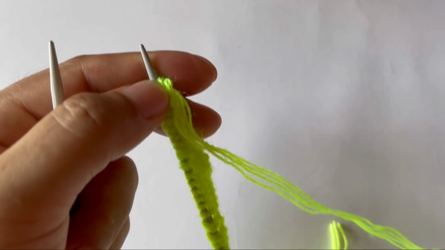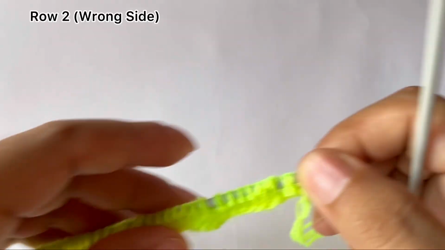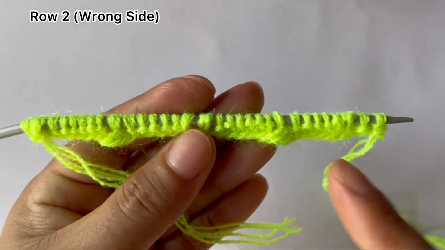So we have done our row 1. Row 2, wrong side. For every wrong side row you will purl all stitches.